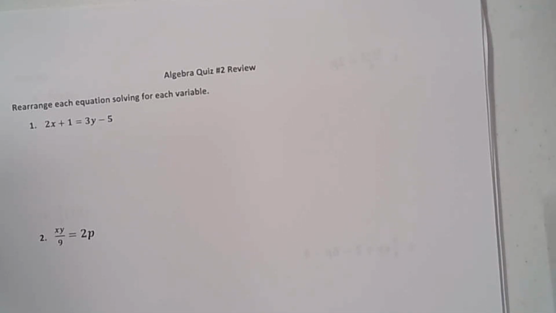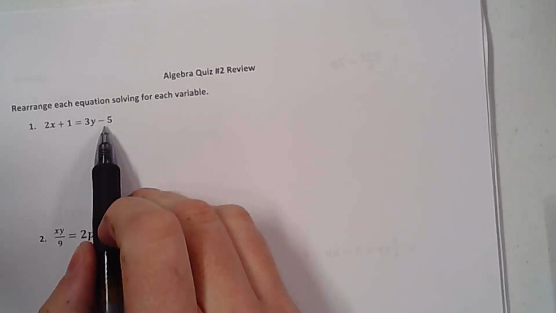All right, so here we are. So again, solve for each variable. So we're rearranging these equations, right? So what do you want to get first, x or y? X, why not? So is the 3y or the negative 5 bothering the x? No, so leave them alone.